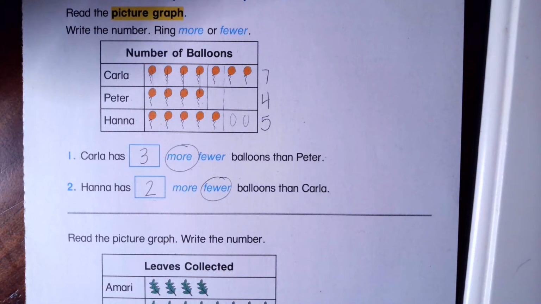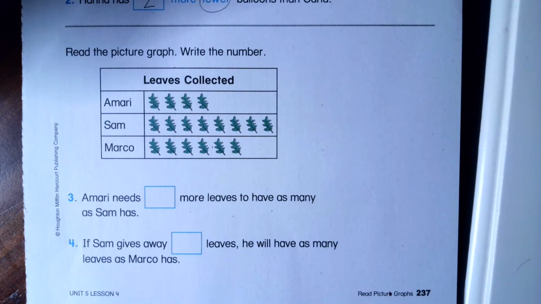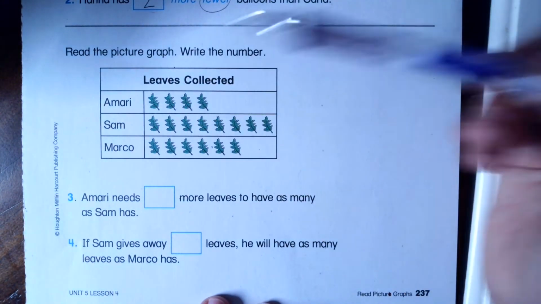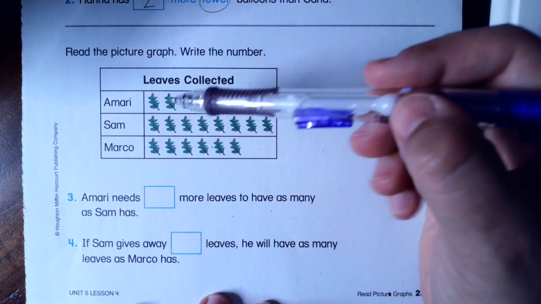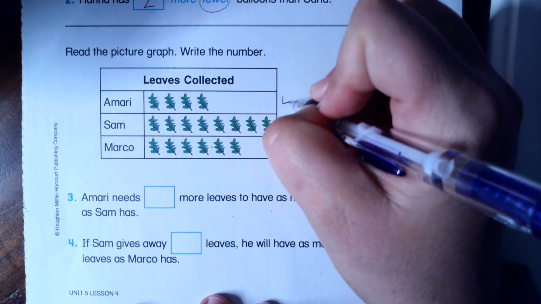All right, let's take a look at numbers 3 and 4. We have a new picture graph. So this picture graph is leaves collected. We have 3 people. We have Amari, Sam, and Marco. Amari has 1, 2, 3, 4 leaves.